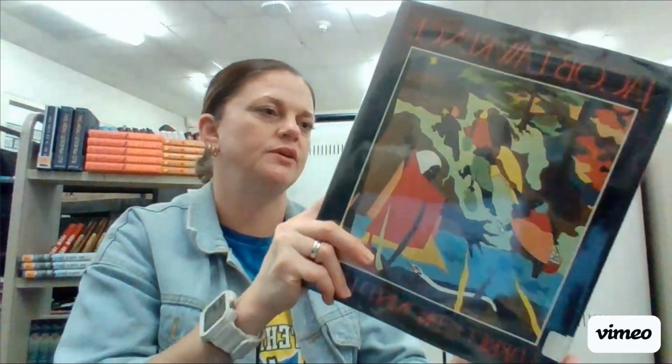That giant hand is completely out of proportion, which means it doesn't fit the size of her body. It's much bigger. So we'll be taking a look at how things like that play into the story of the poem. Okay, so let's go ahead and get started with the book.